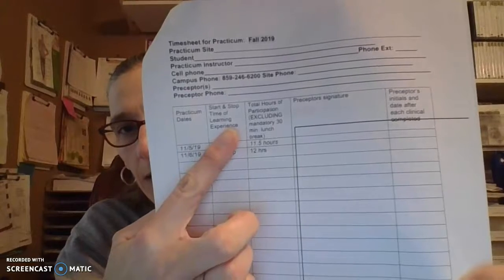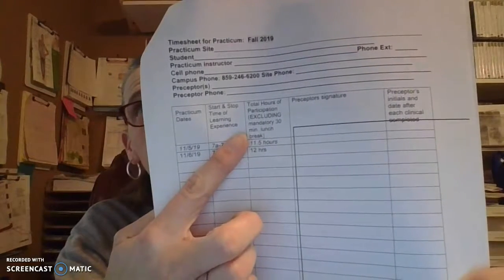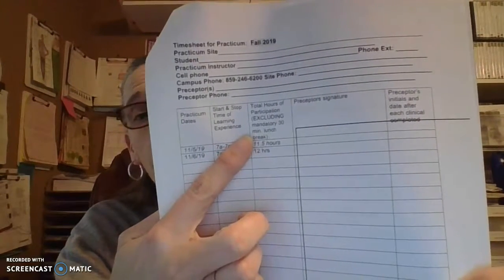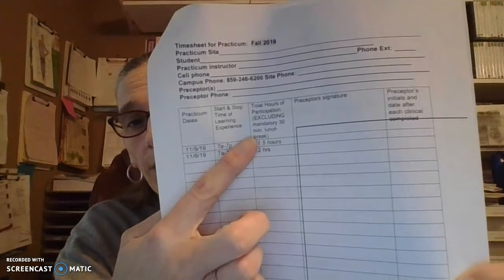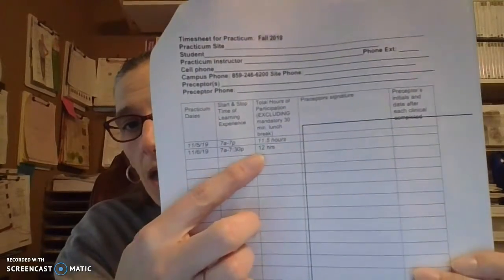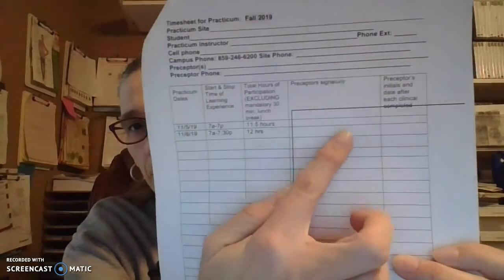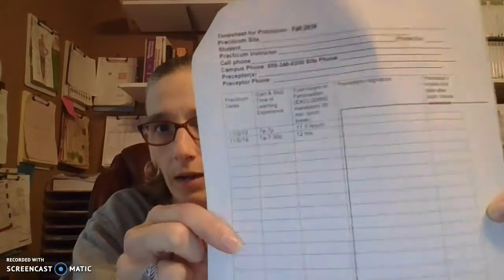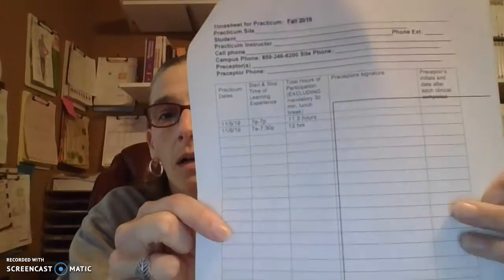They have to have a mandatory 30-minute lunch break. Whether their preceptors take breaks or not, the students must have a mandatory 30-minute lunch break. They cannot work more than 40 hours in a week. So if the preceptor works overtime, the student cannot work overtime. And then they need to have their preceptor signature and preceptor's initial and date. And then at the bottom, it needs to total 120 hours, and the student signs and the preceptor signs and dates at the bottom. This is in the preceptor packet. This is also in the student syllabus. So there are plenty of these around for the student to get this done.